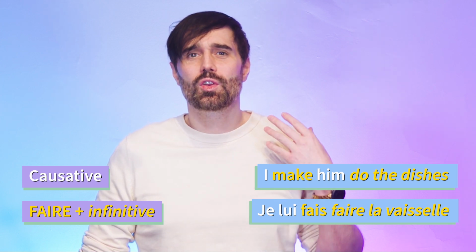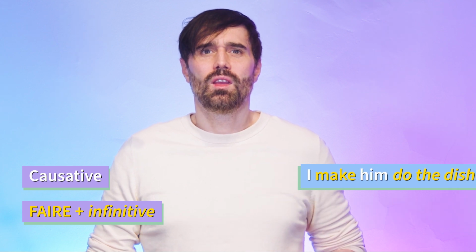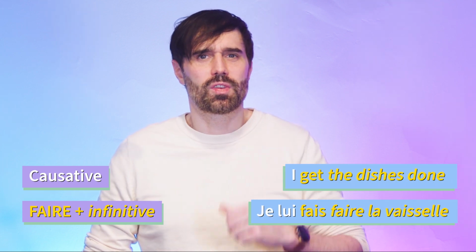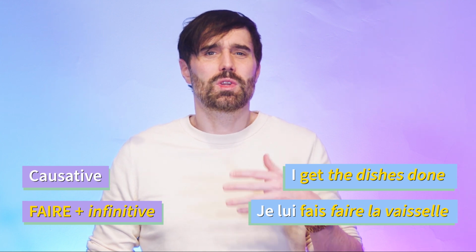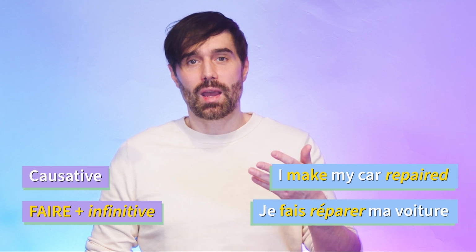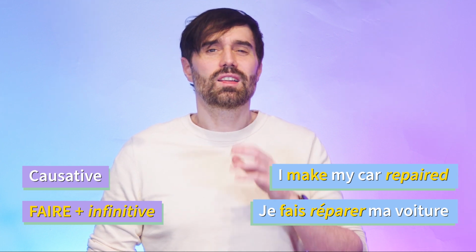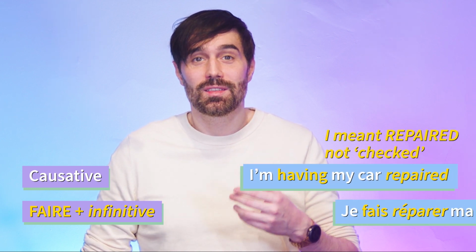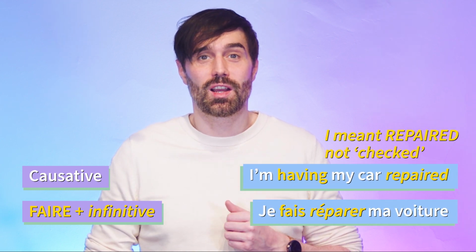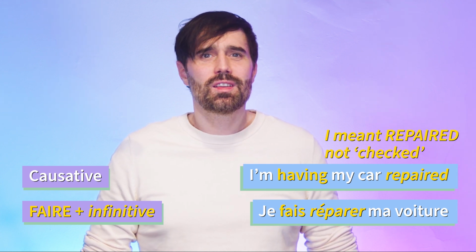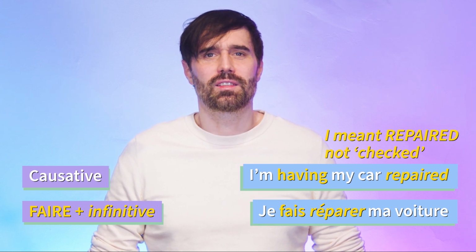In French, we use the causative way more often. It would sound more like I get the dishes done in our previous example. And it doesn't have to be a chore. For example, you can say Je fais réparer ma voiture. This literally means I make my car checked. What you mean in this sentence is that you're having your car checked. You're not forcing anyone to do it. And the person who does it isn't really relevant in that sentence.